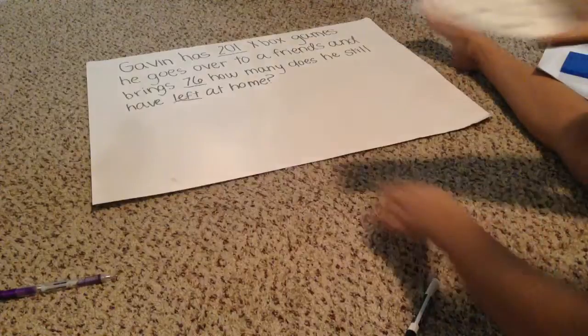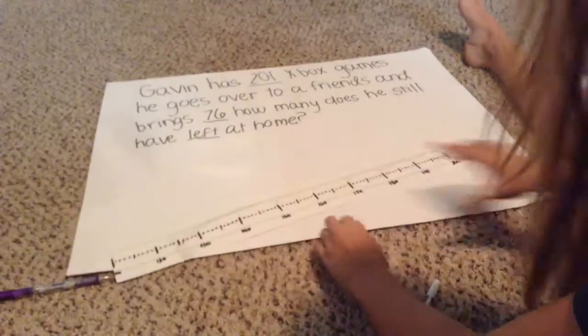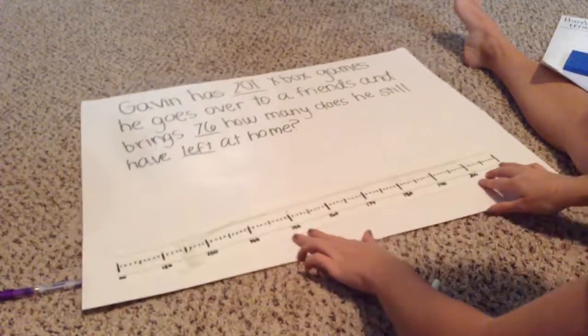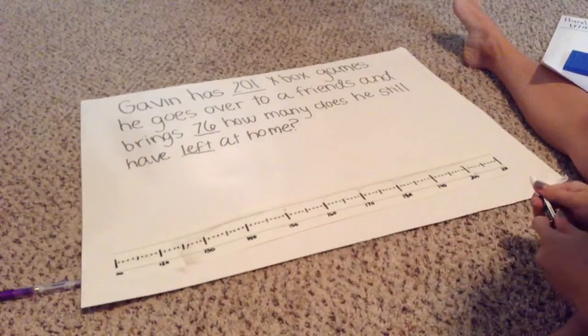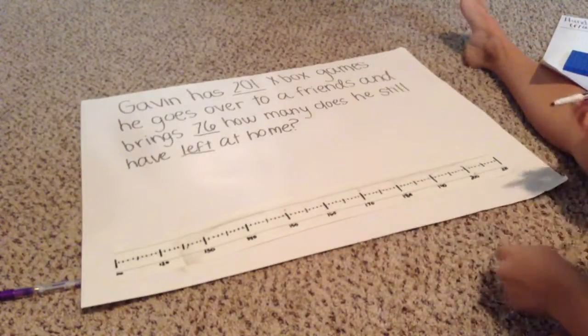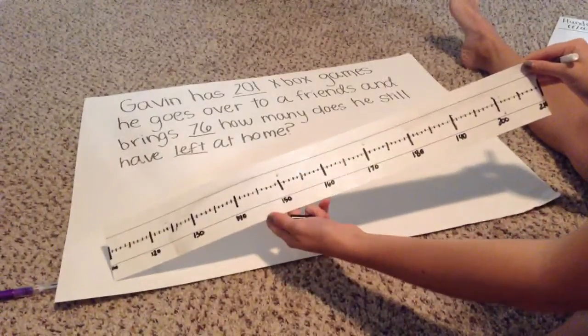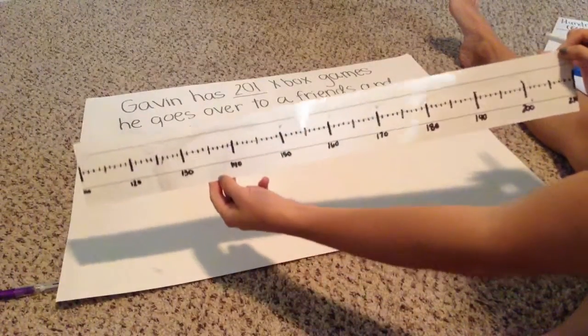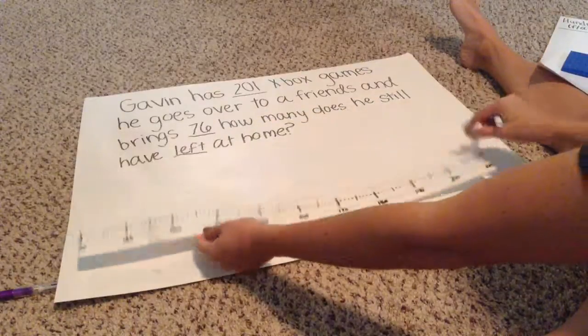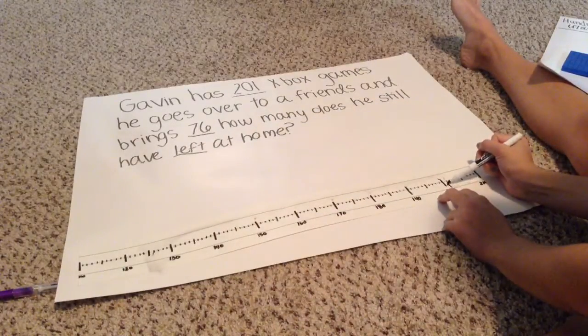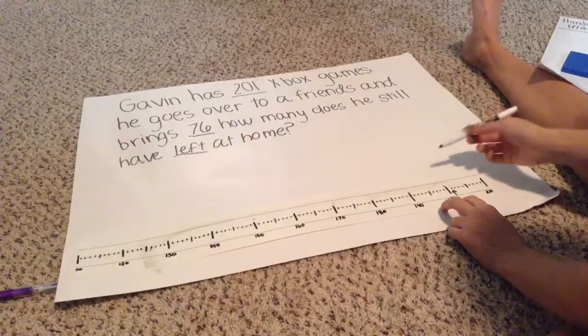Now we can look at our linear model. Our linear model is also a number line. So we have 201 Xbox games. So we're going to start here. Our number line goes from 110 to 210. We're going to start here at 201, where he has his Xbox games.